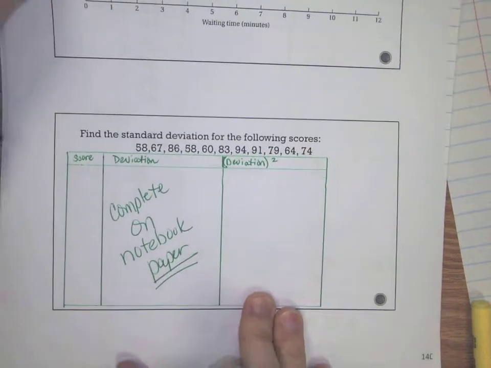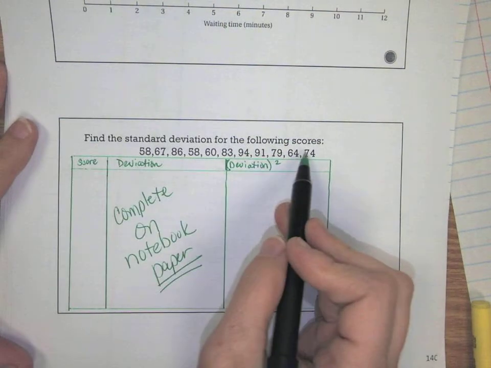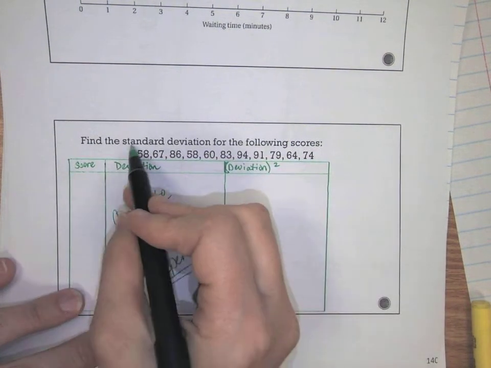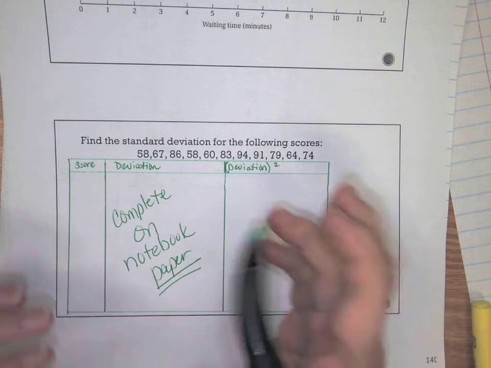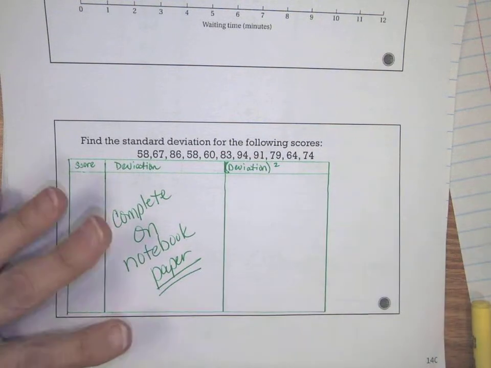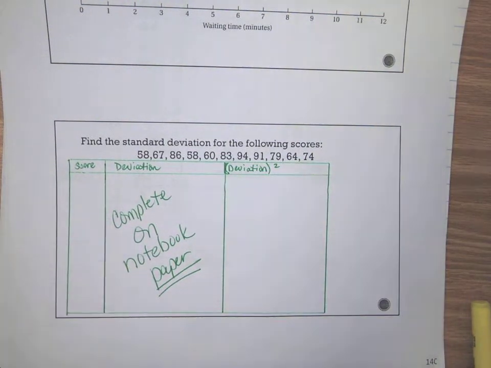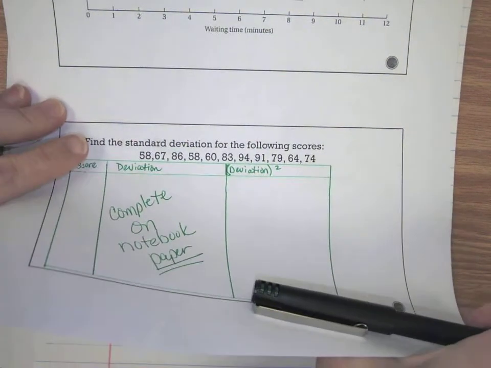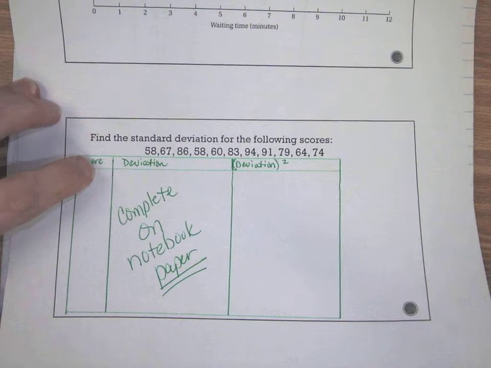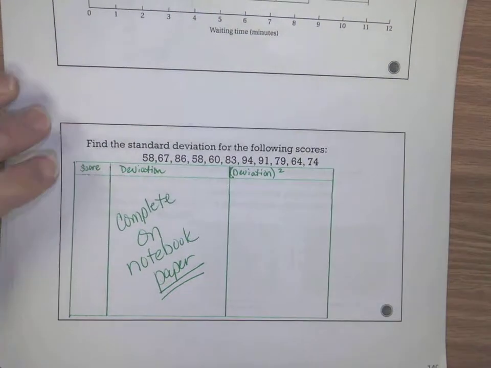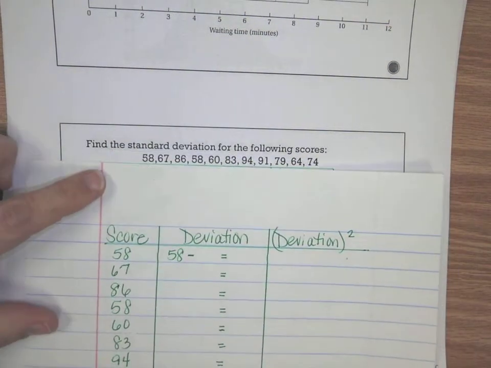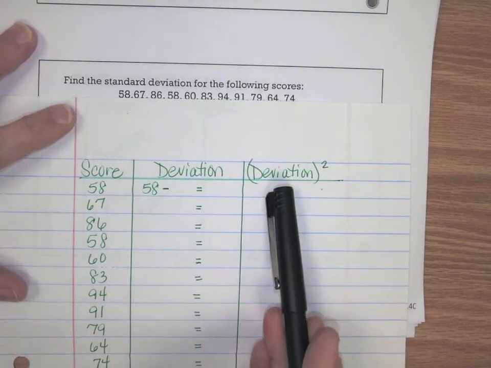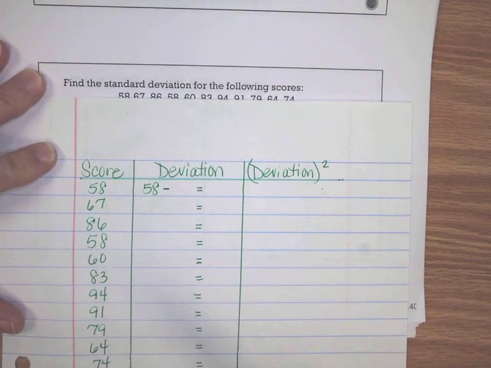Okay, then the last thing you're going to do down here is make this from the beginning. You're going to do this on your own. There's no table given to you, but you're going to take your set of values. You can draw your own table. This gets kind of complicated drawing it yourself on here, so I would recommend that you go to a piece of notebook paper and draw this in. I've actually started one over here on a piece of notebook paper for this set of data. I wrote my score, my deviation, and my deviation squared column.